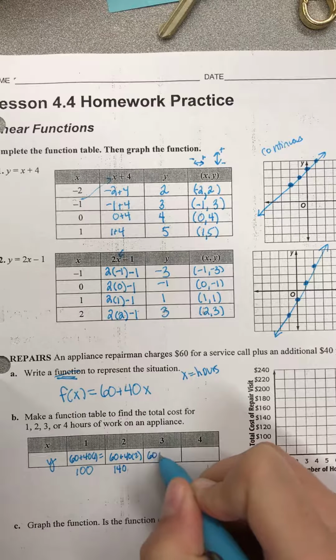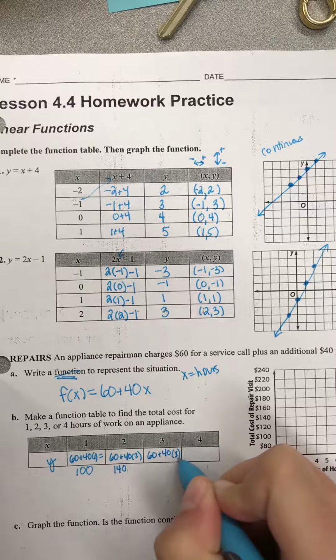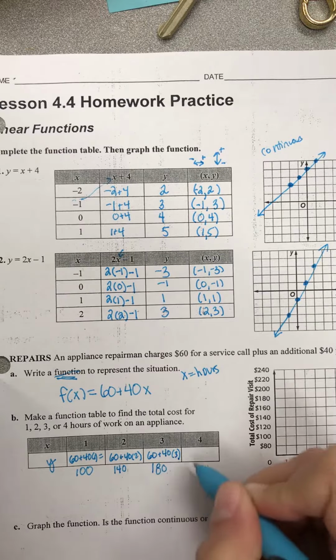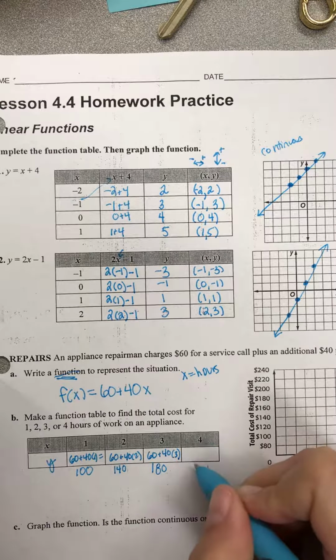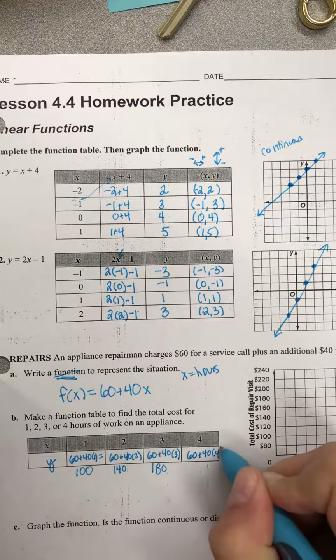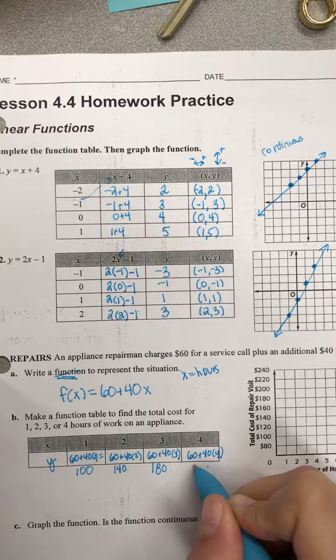3 hours would be 60 plus 40 times 3, and that would give you $180. And if he's there for 4 hours, that would be 60 plus 40 times 4, and that would be $220.